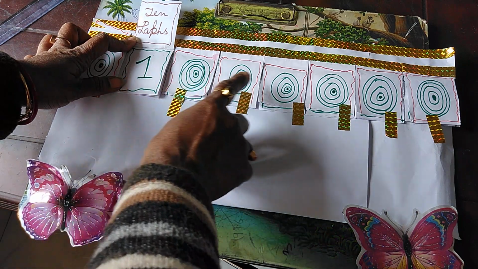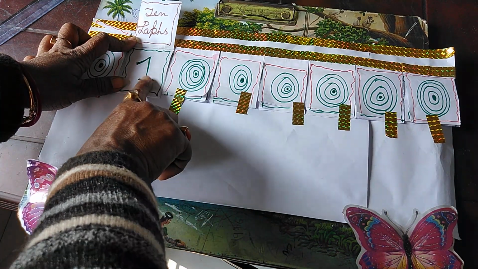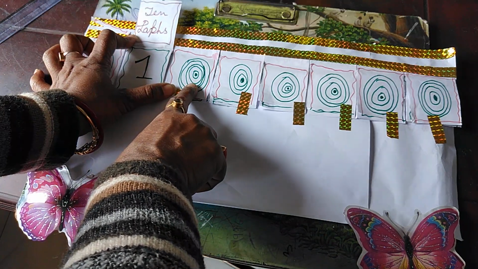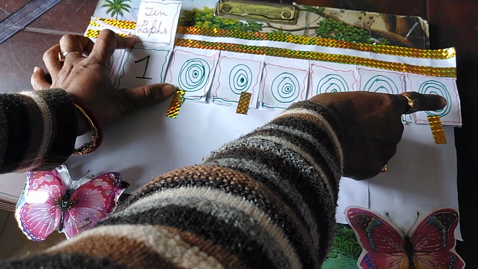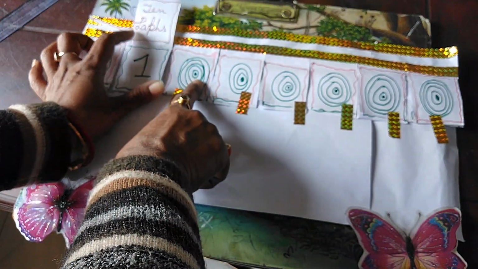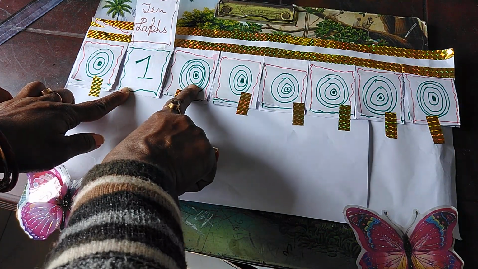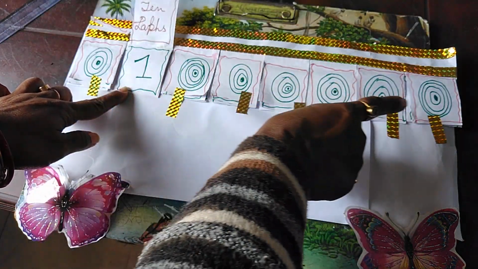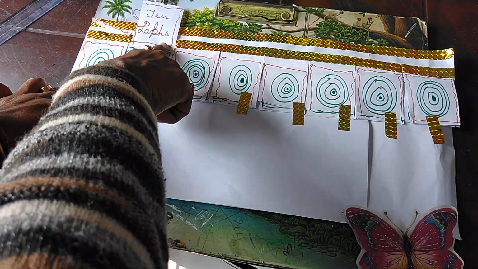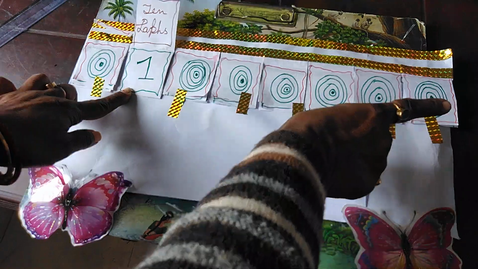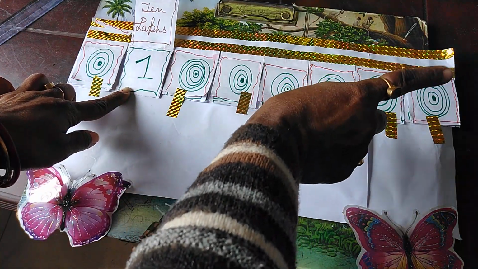Children, we can write this number in another way also. 10, that is 1 0, then 5 zeros. It means lakhs. This is 10 lakhs. The number is 10 lakhs or 1 ten lakh.